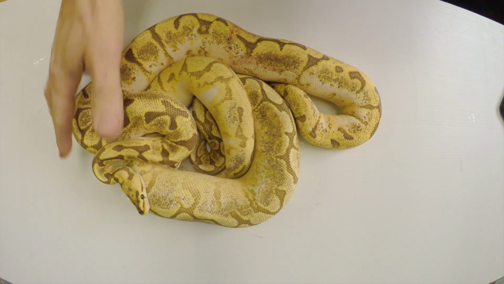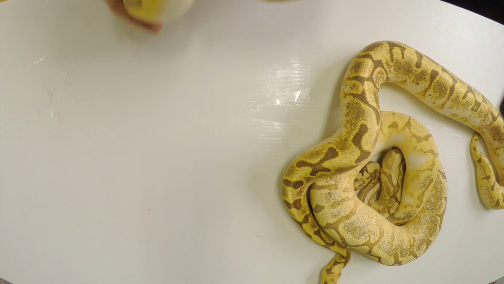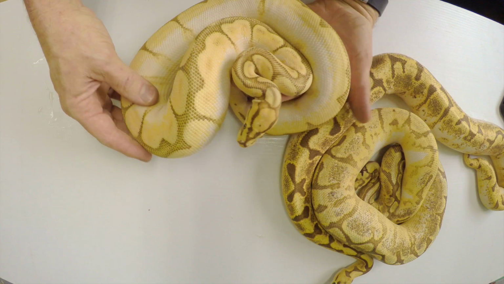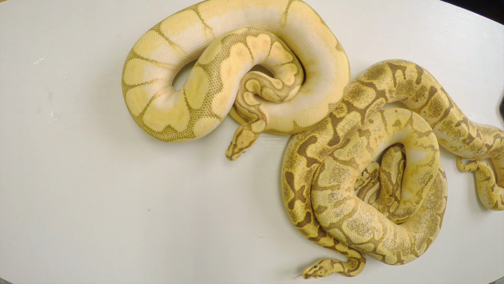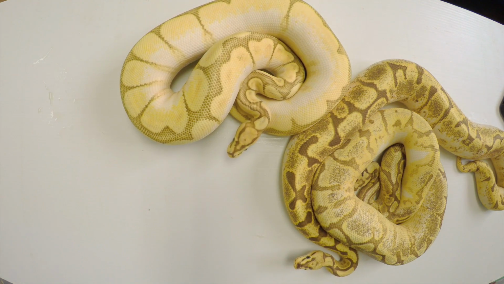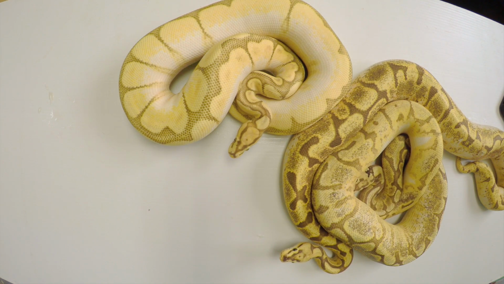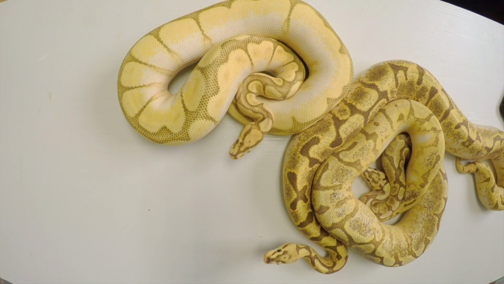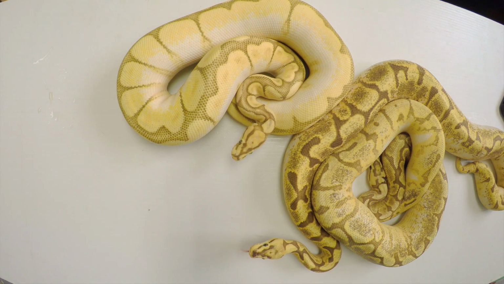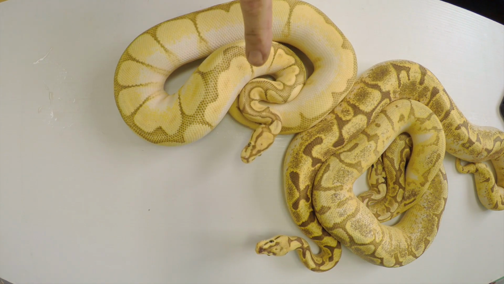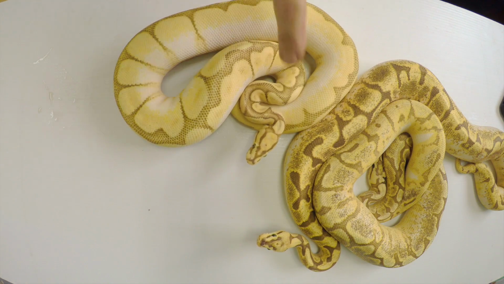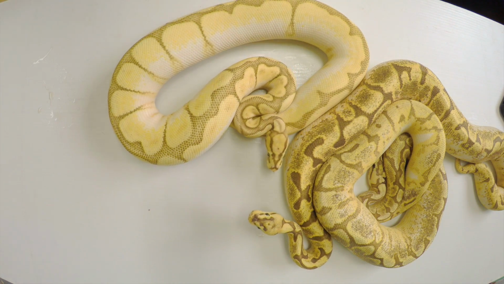Okay, this is an Orange Dream Spider Lesser Mojave. That's a cool snake. Just stare at that. Pretty. I love the head right there, just that blank, how very, very clean that is.